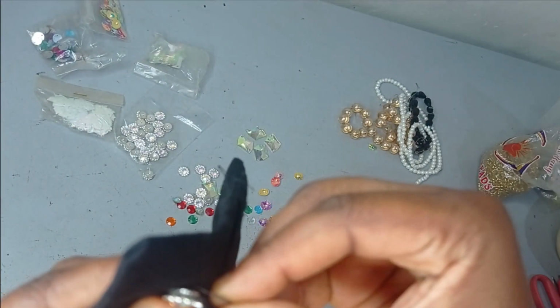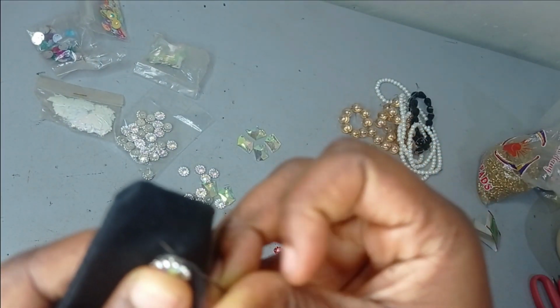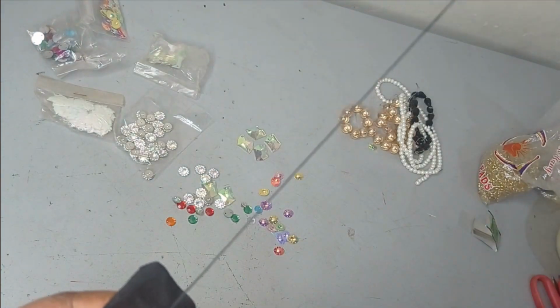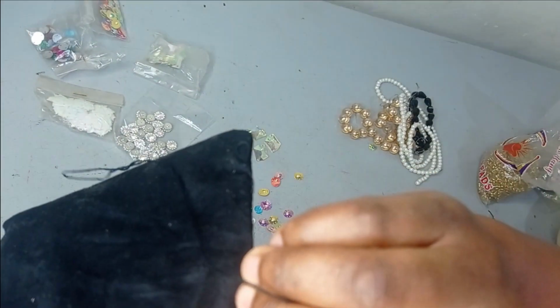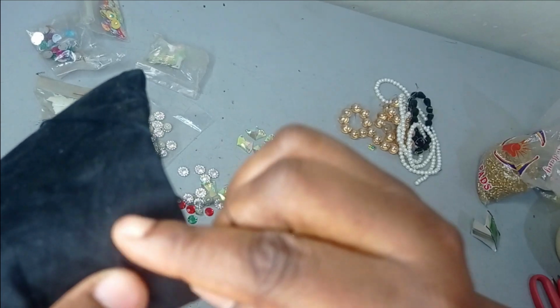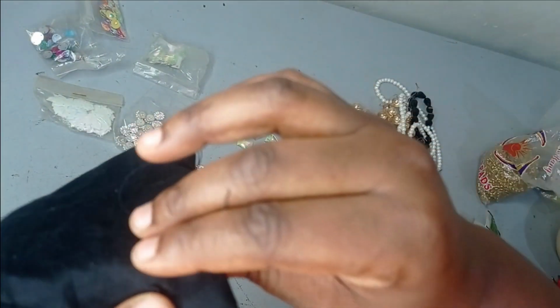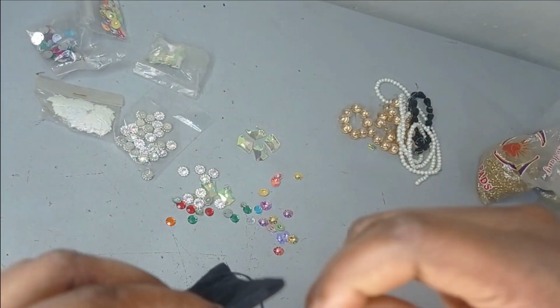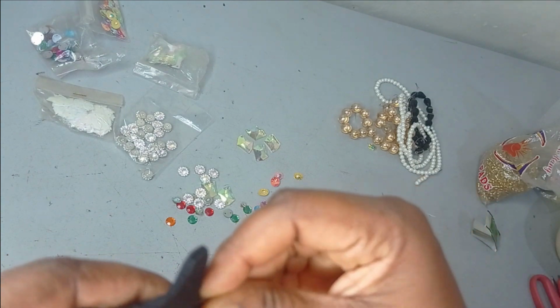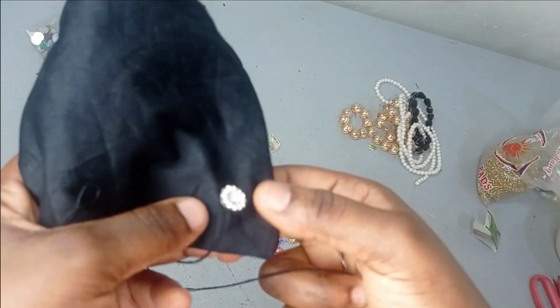So it's just like tacking your button. Okay, it's very similar to tacking your button. Just make sure you tack it neatly and tack it very well. And then if you turn to the wrong side, you can see that all our tacking is not showing on our lining. So that is how you tack this neatly. Okay, so this is tacked down now.